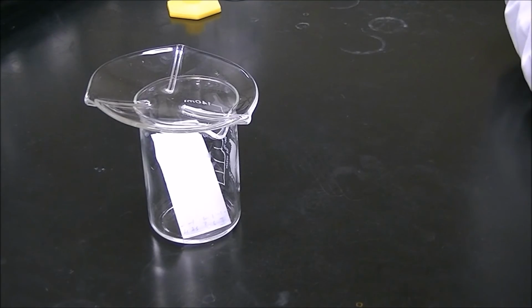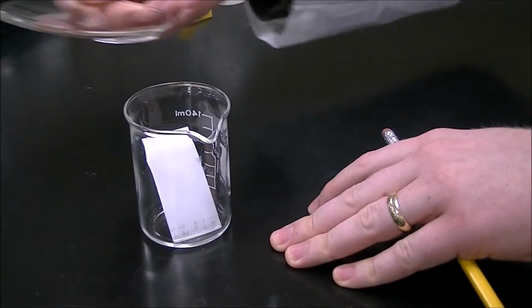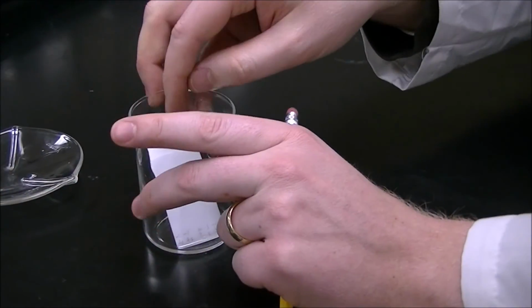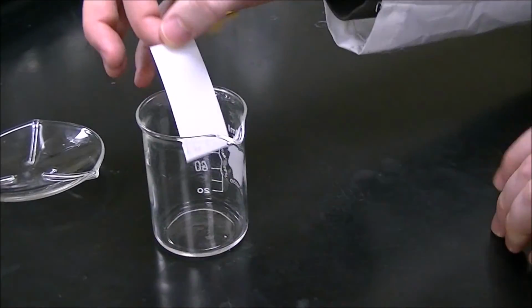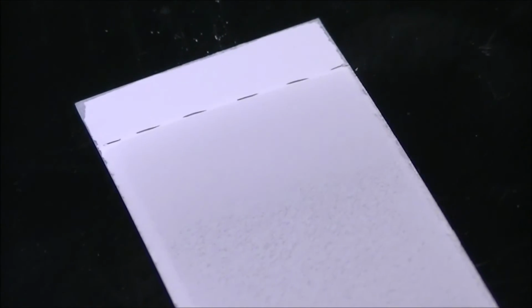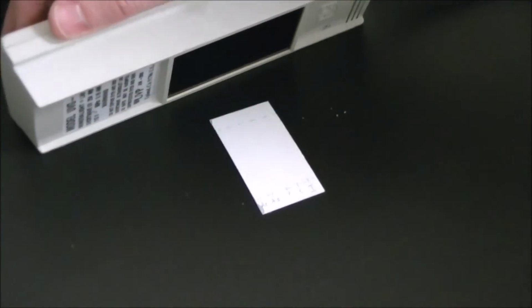Now that the solvent has run up the plate, we're going to carefully take it out. This solvent is going to dry really quickly, and we want to know the distance it has traveled for our RF value, so we're going to put a line where it stopped. After you remove the TLC plate, you're going to shine some UV light on it.